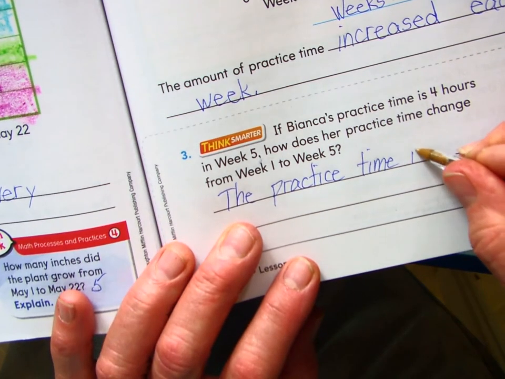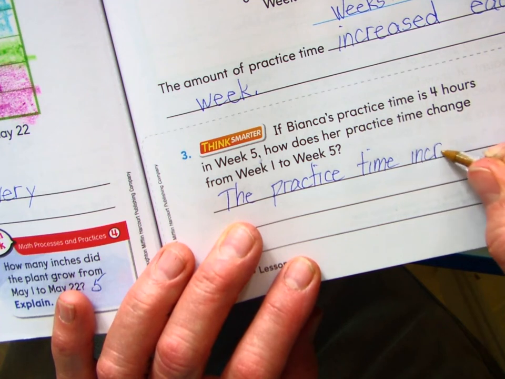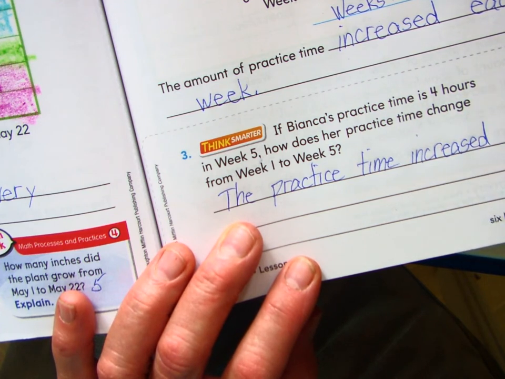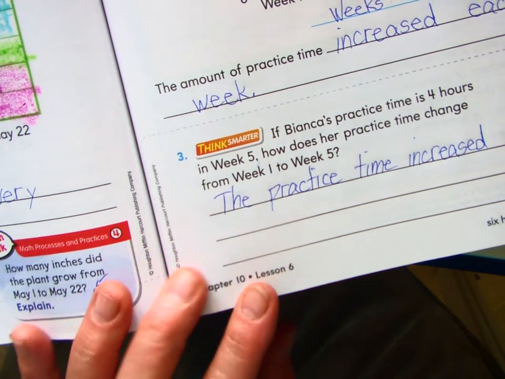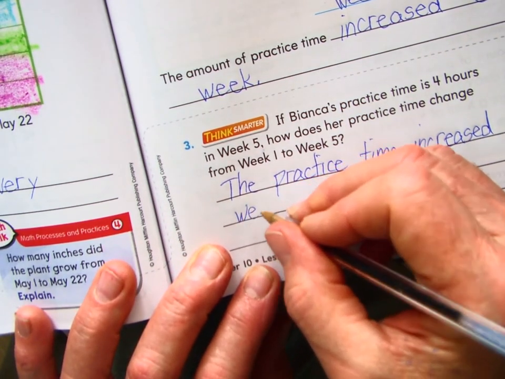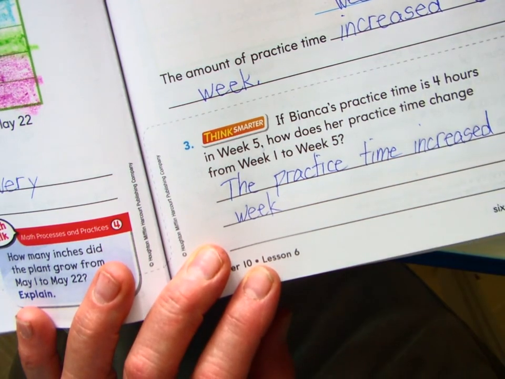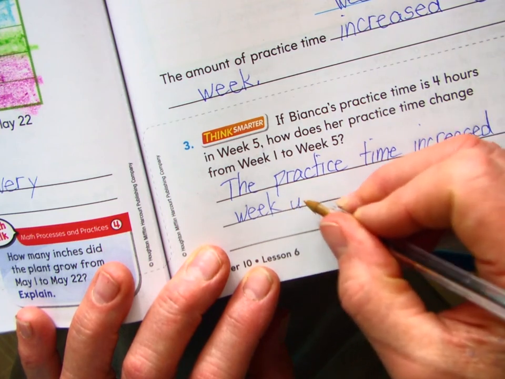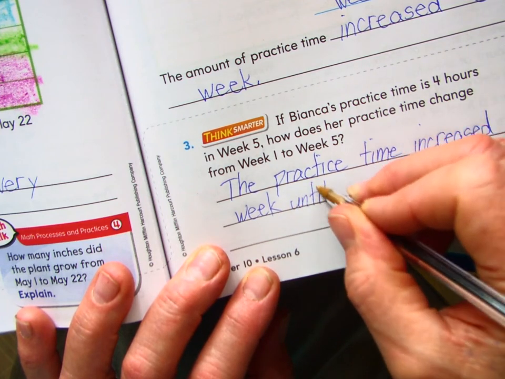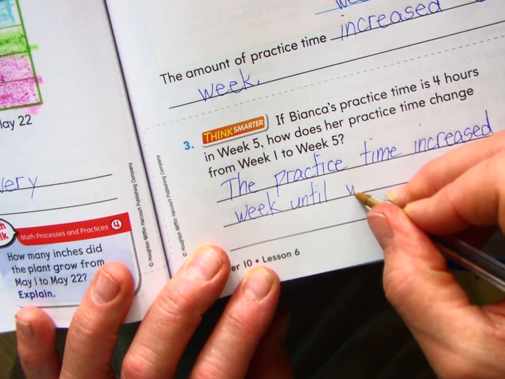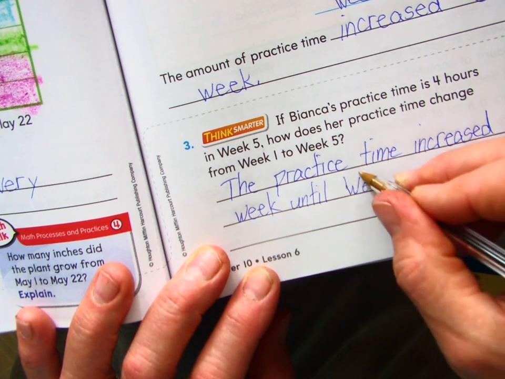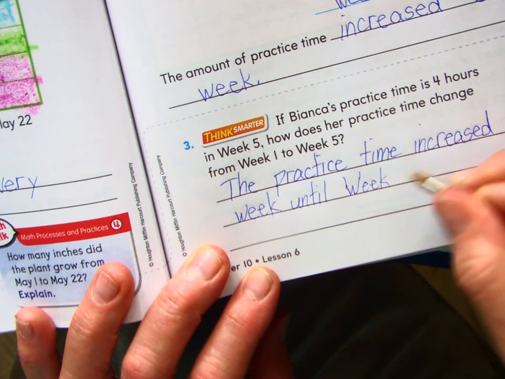The practice time increased. We're starting out the same. Increased each week. That sounds the same as this one. The practice time increased each week until week 5.